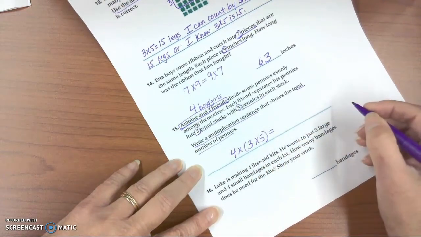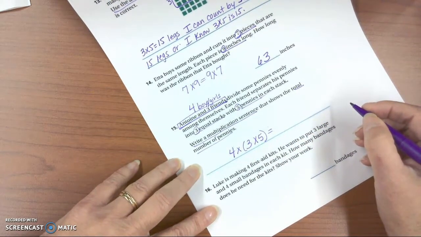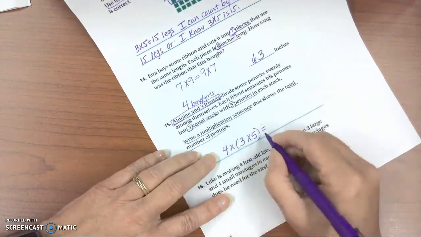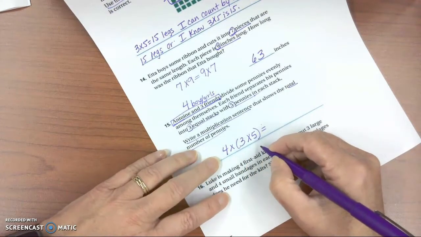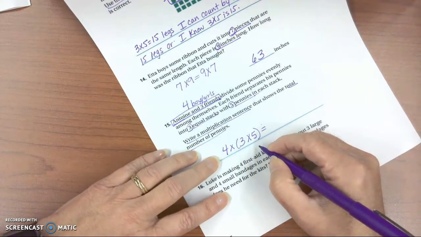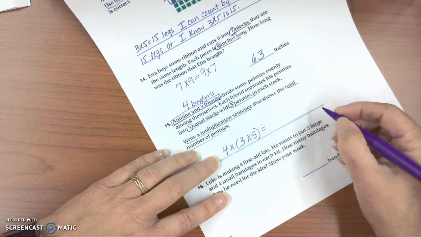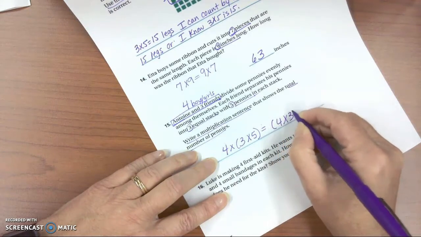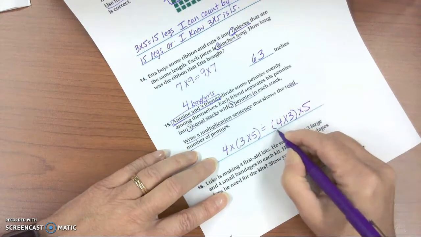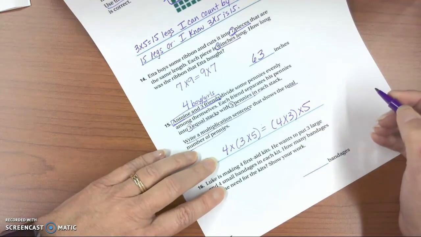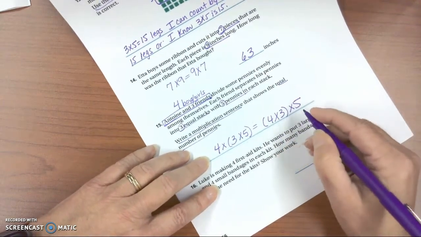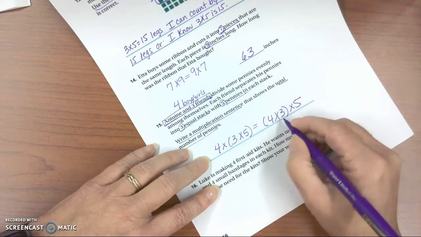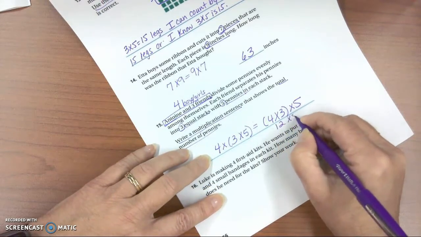Well, we can work this problem different ways because of the associative property and the commutative property. I could work it just like it is, and 3 times 5 is 15, and then multiply 15 times 4 if I wanted to. Or I could decompose it a different way: 4 times 3 times 5, and that would be 4 times 3 is 12 times 5. That would give me the same answer. I like to look at it this way: 4 times 3 is 12, and 12 times 5.